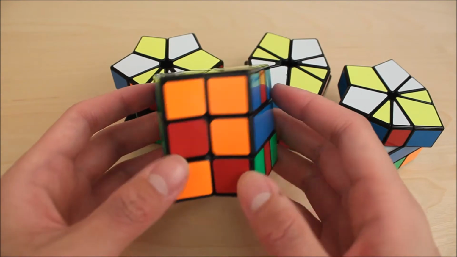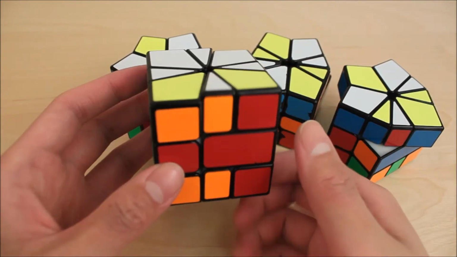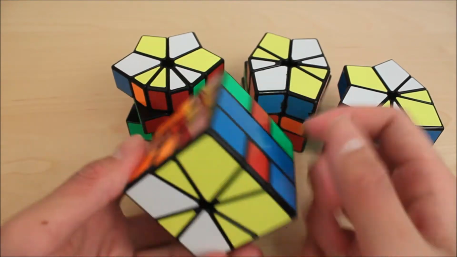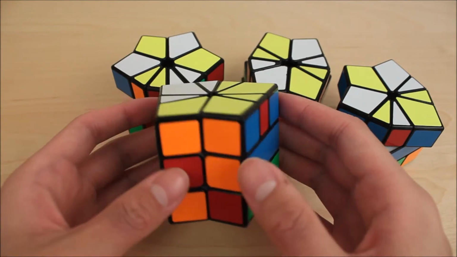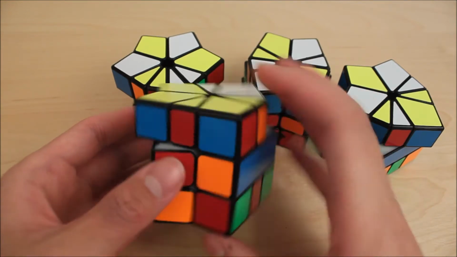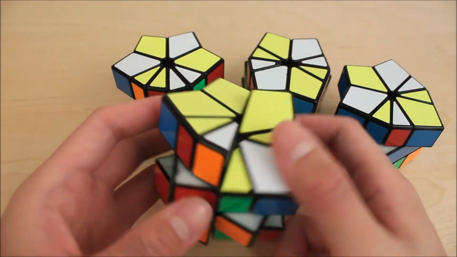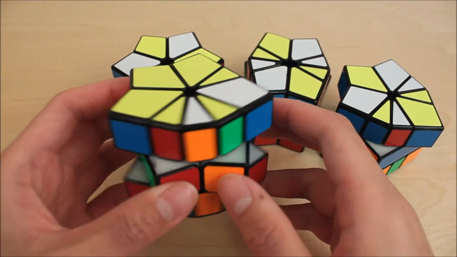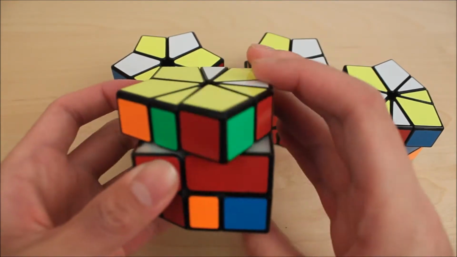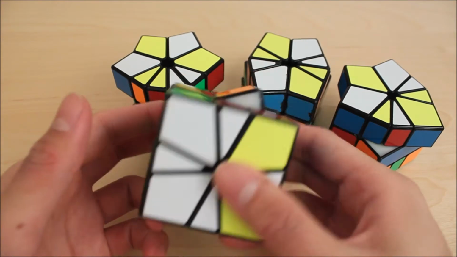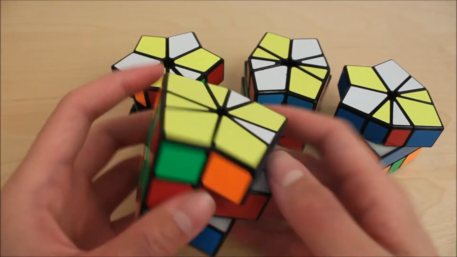So for even, let's start with odd first. So odd, you just do the one mover and you solve it. For even, you're going to do this. So fist, pawn. Here's the bar shift, and you can solve it from here. So the mirror is the same thing since it is symmetrical.